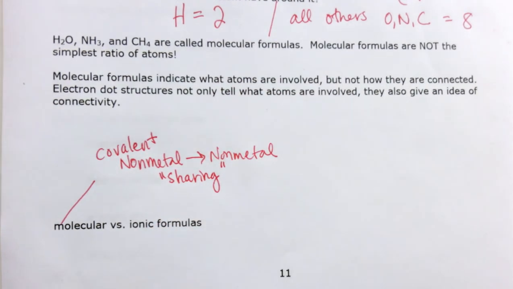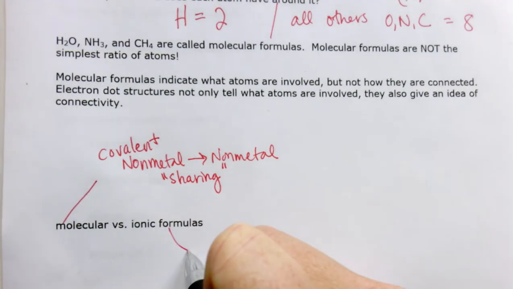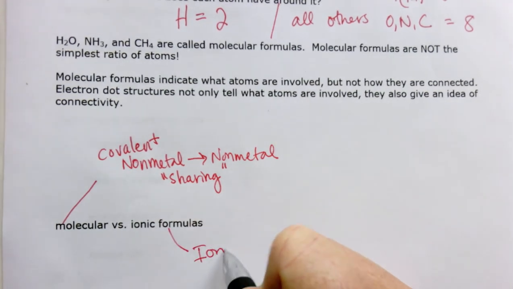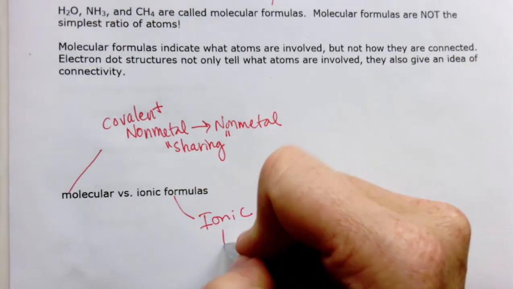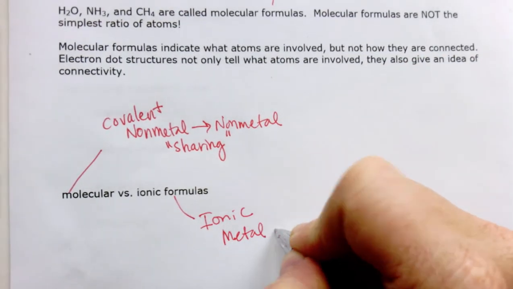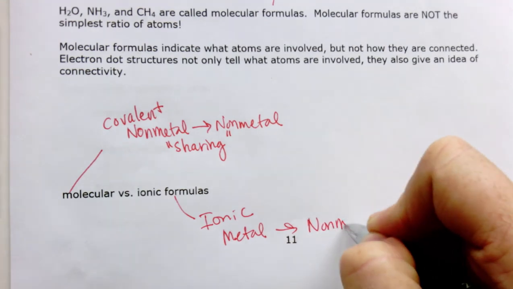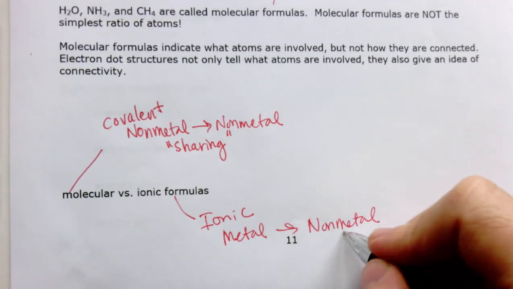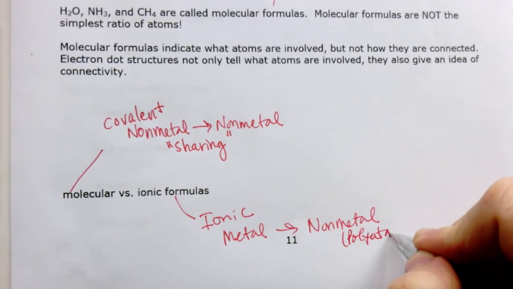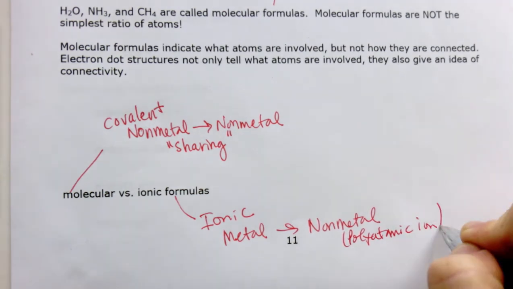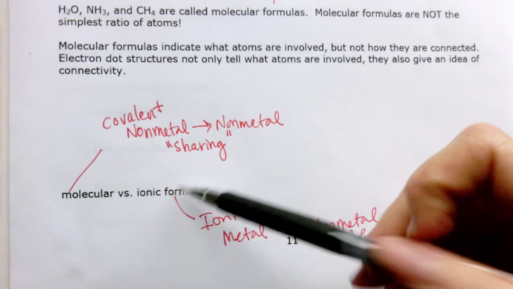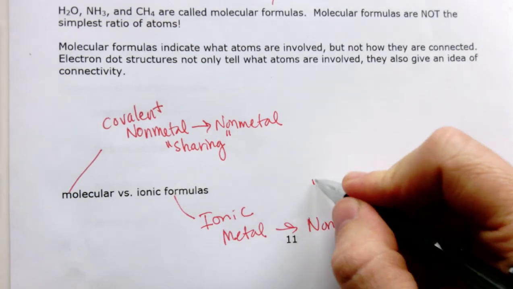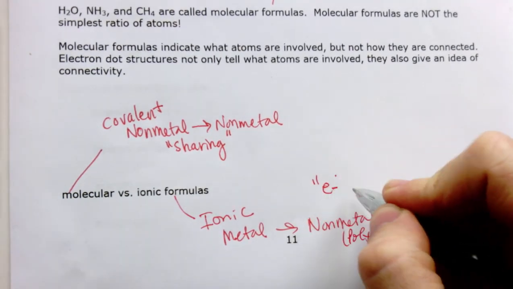And ionic formulas, the bonding is ionic, and typically you see this between a metal and a nonmetal or polyatomic ion. Now with this ionic bonding, you see electron transfer.